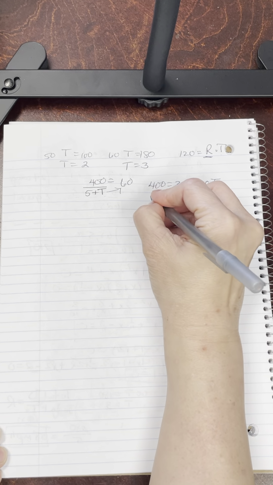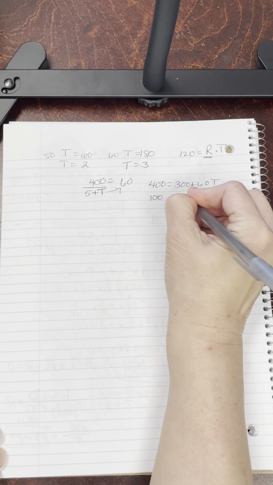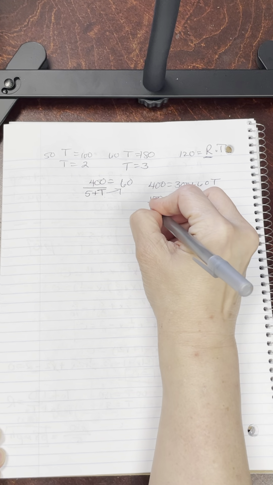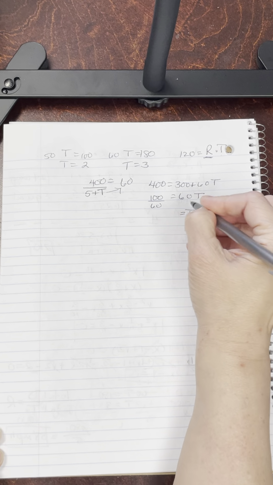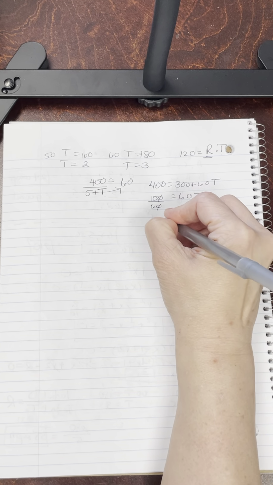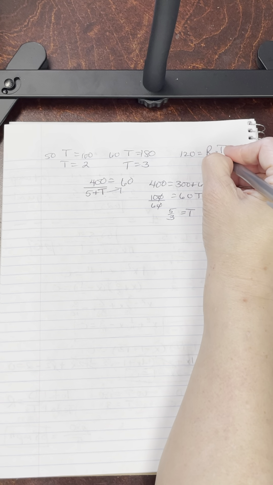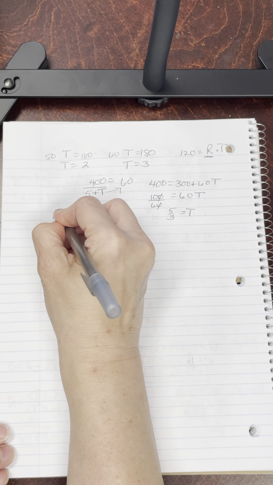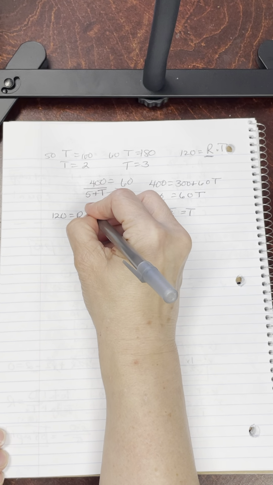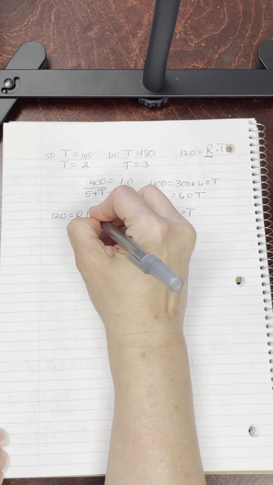Move this number over to join. It subtracts 100 equals 60t. Divide by 60, so the t is 5/3. So this time filling in over here is 5/3. I'm just going to rewrite it. 120 equals, we're looking for the ultimate rate here, and it's multiplying with 5/3.